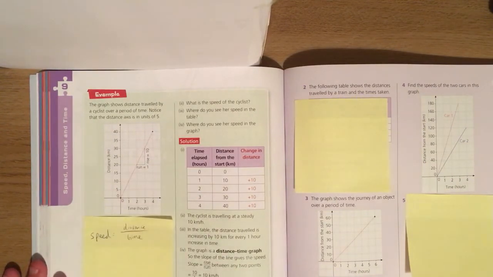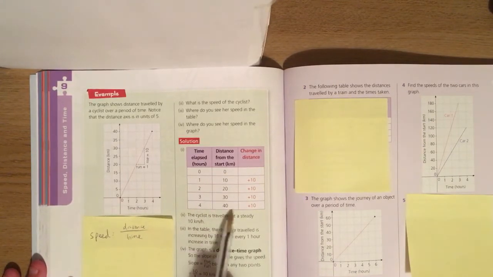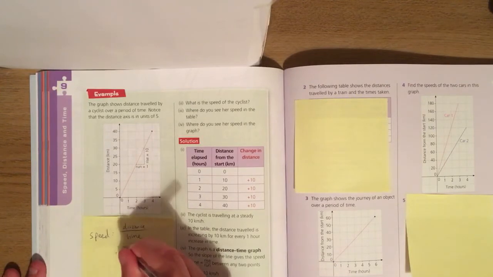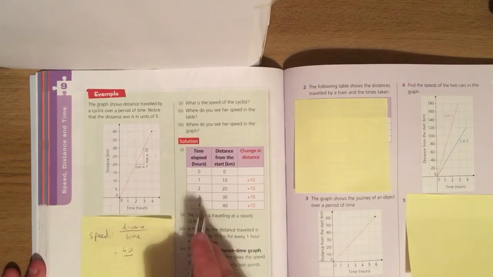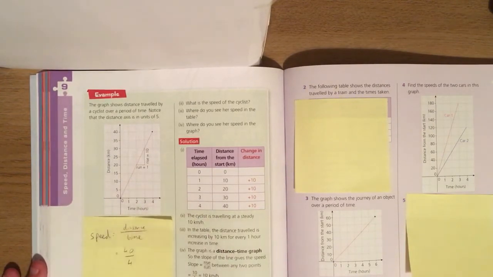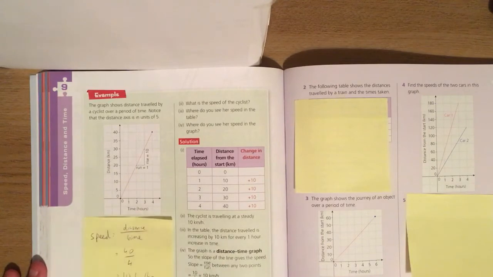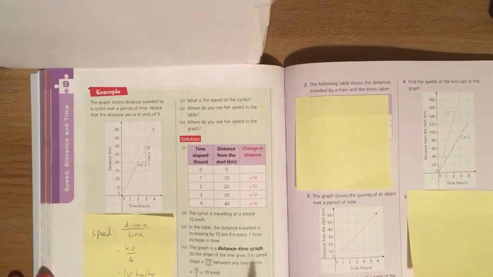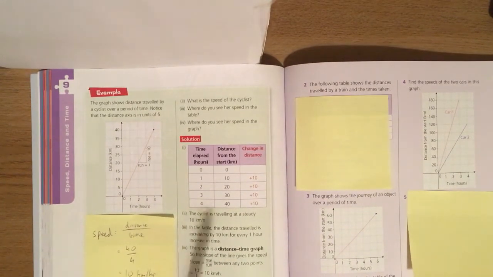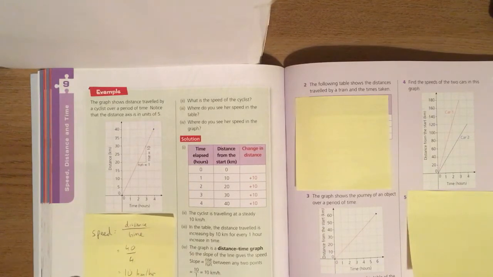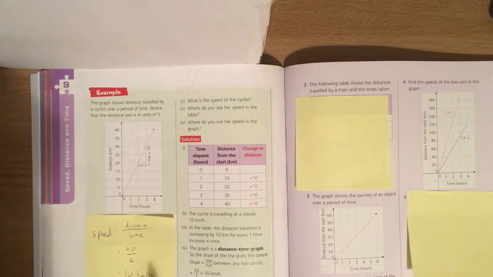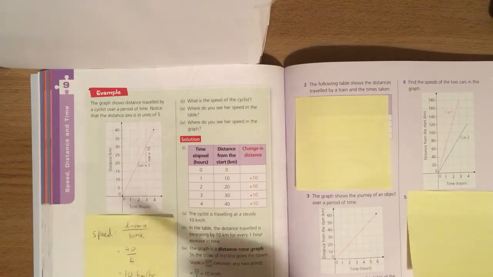over time. Okay, and this person travels 40 kilometers. That's the distance traveled in 4 hours. What's 40 divided by 4? It's 10 kilometers per hour. Okay, so sorry, you can just about see that there, I think. Okay, so 10 kilometers an hour is their speed. All right, so that's one way of getting the speed of this cyclist, is just using the formula.